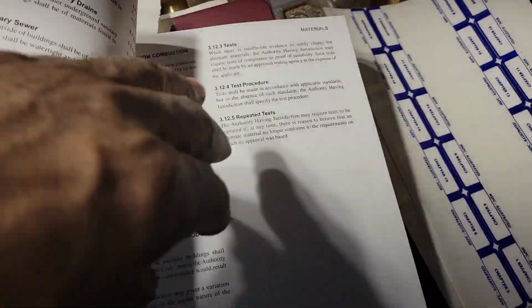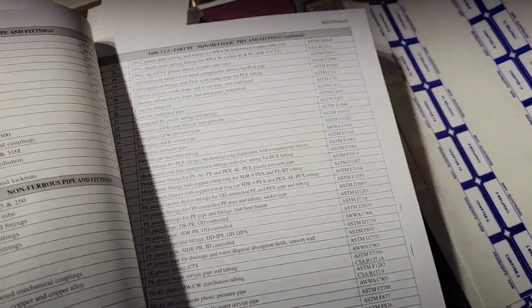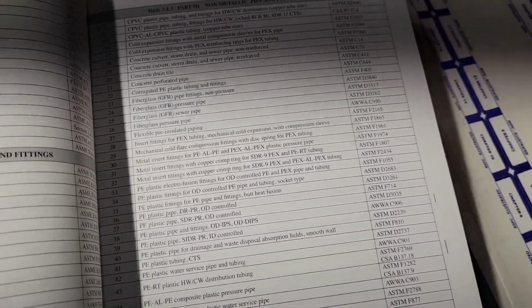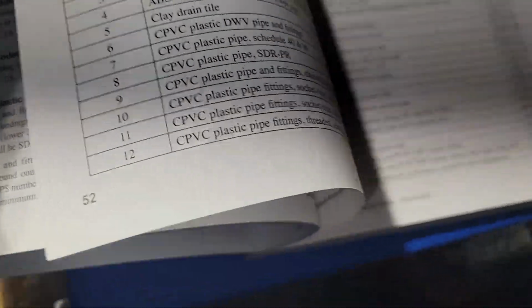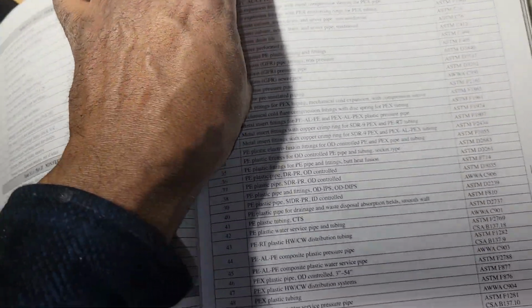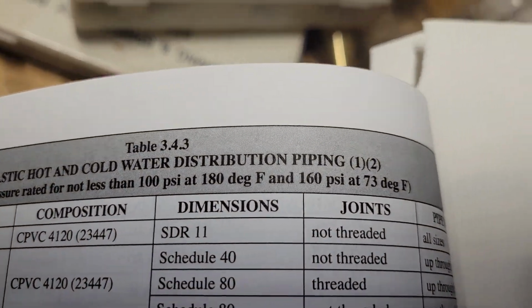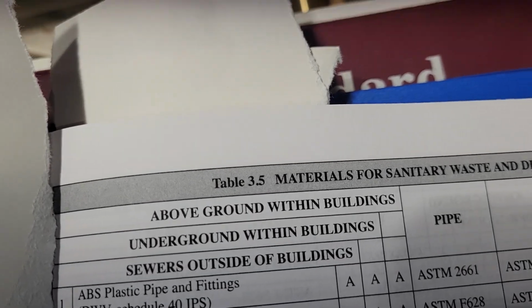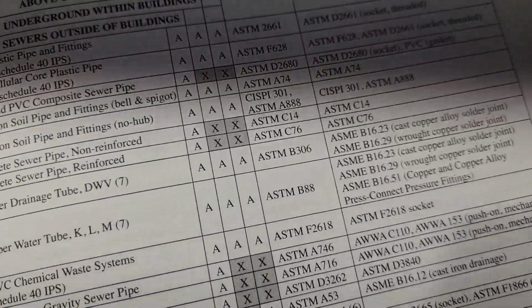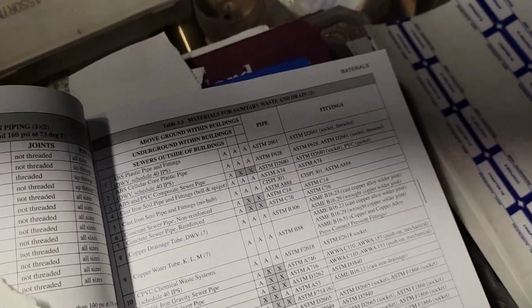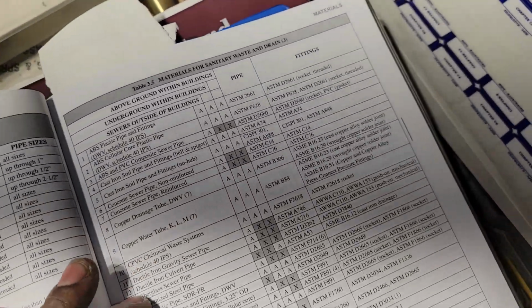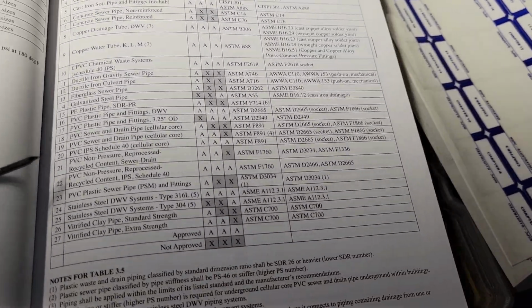So now if you go forward to the tables, in this book they start on page 52. Your tables start. Then if you go forward to table 3.5, and it's a little shaky, but I'm on a job site doing this, so.